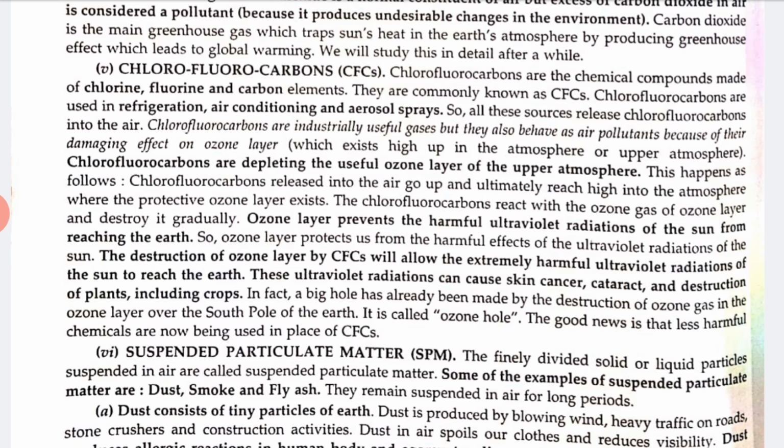Now, chlorofluorocarbons are depleting the useful ozone layer of the upper atmosphere. The ozone layer prevents the harmful ultraviolet radiations of the sun from reaching the earth, so it protects us from their harmful effects. But the destruction of the ozone layer by CFCs will allow the extremely harmful ultraviolet radiation of the sun to reach the earth, right?